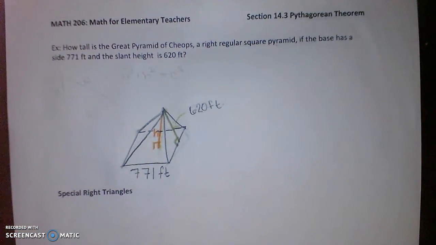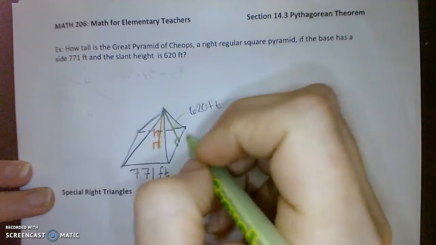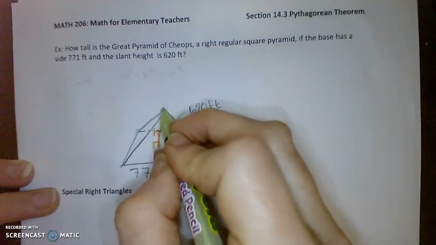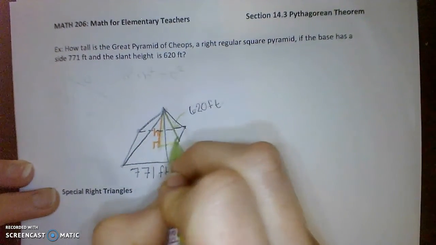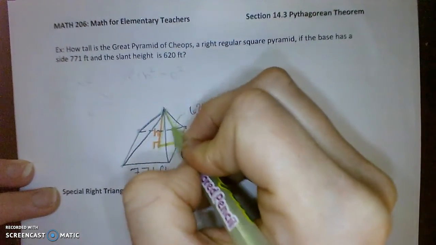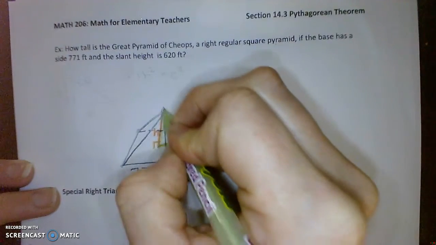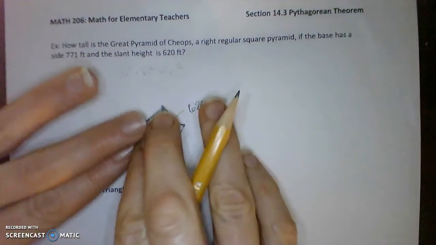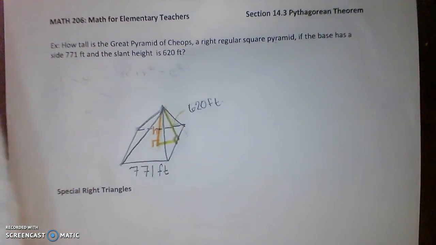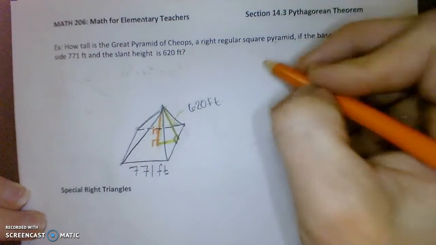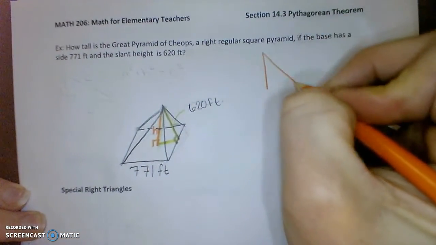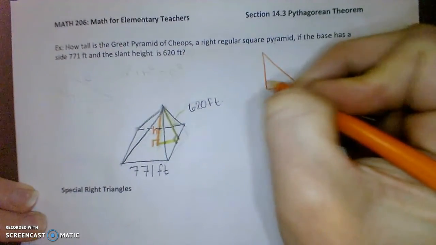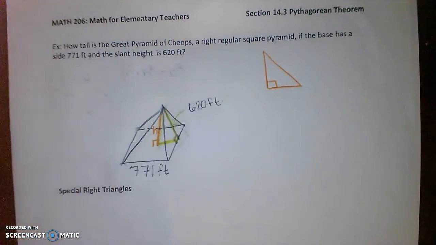And so we'll imagine a 90 degree right triangle inside of the pyramid. So let me pull that triangle out, and we'll use the Pythagorean theorem to help us find the missing height here.